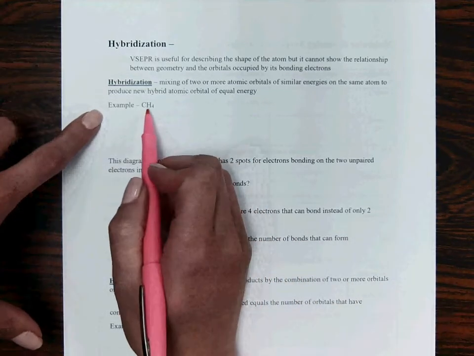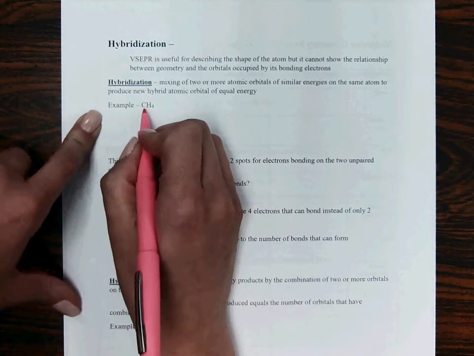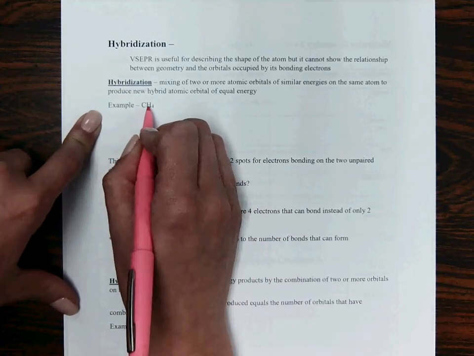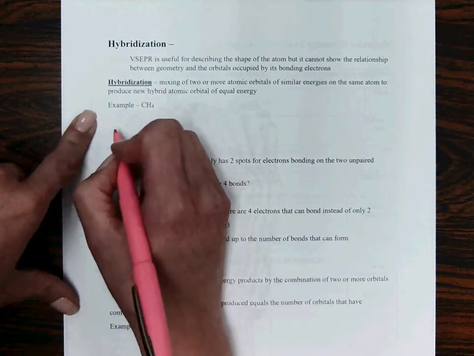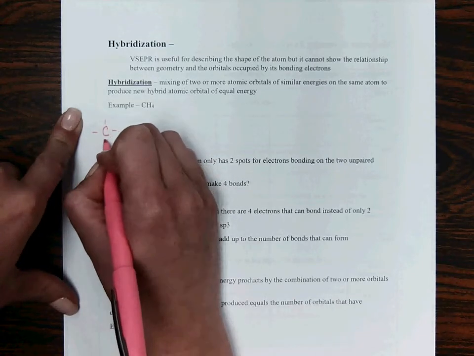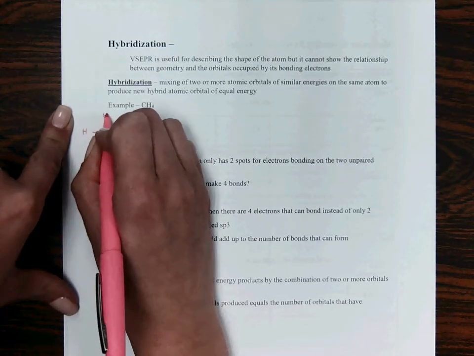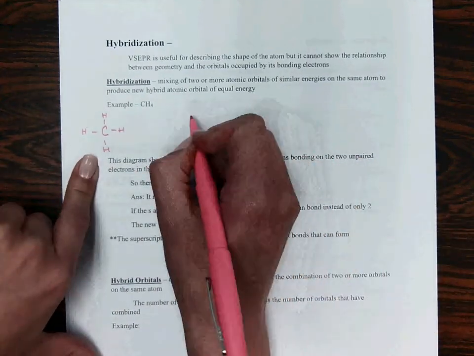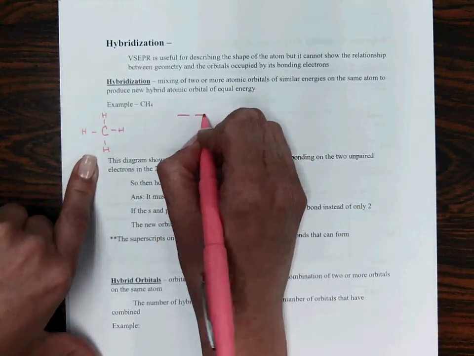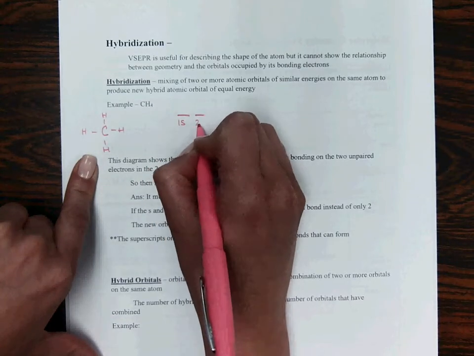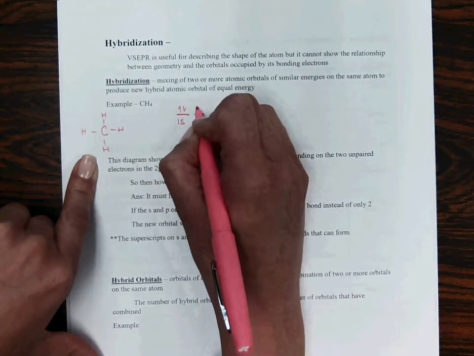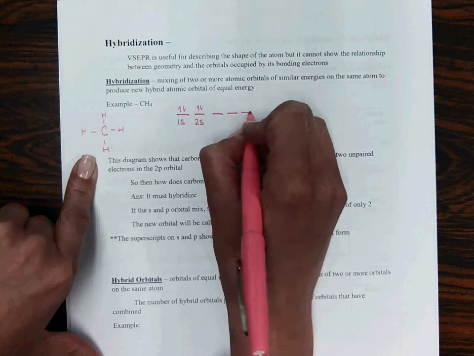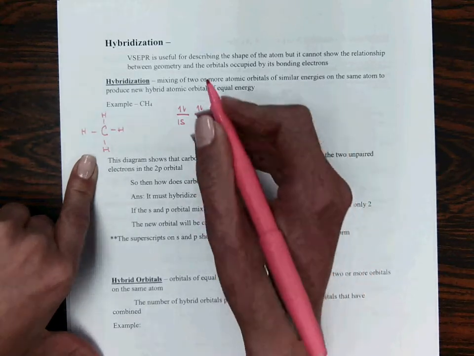So for example, if we were going to look at CH4, we know that carbon's going to be in the center and it's going to bond 4 hydrogens. So we expect that our structure would look like this, and then we would say this is going to be tetrahedral. Well, if we look back at electron configuration, carbon's electron configuration would look like this.